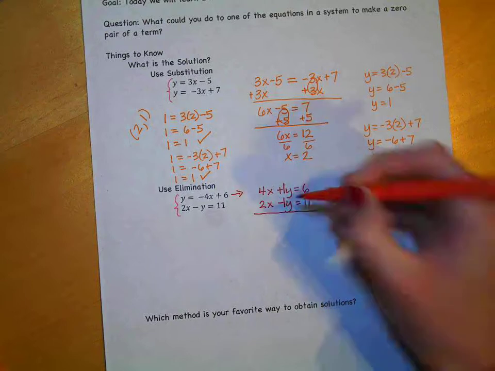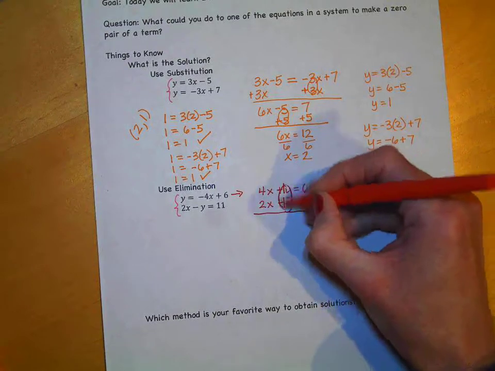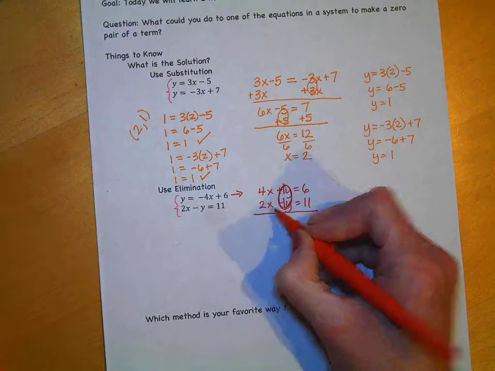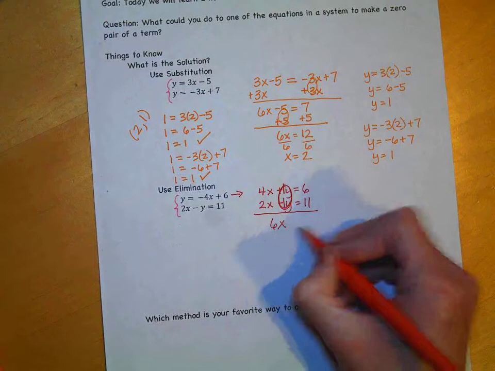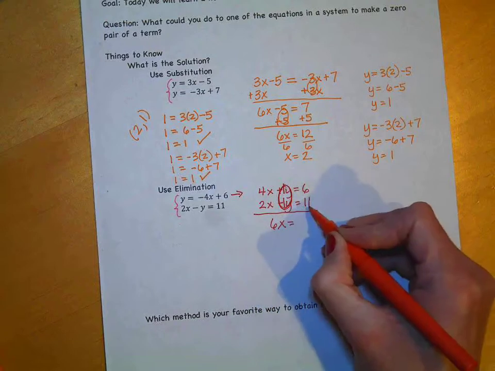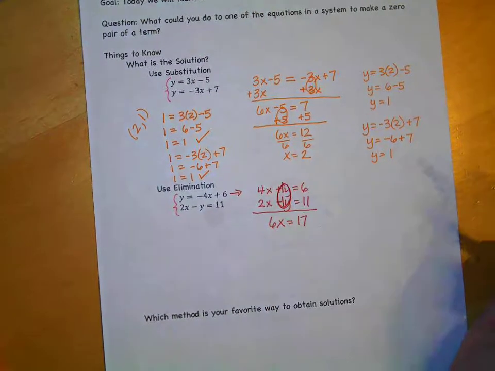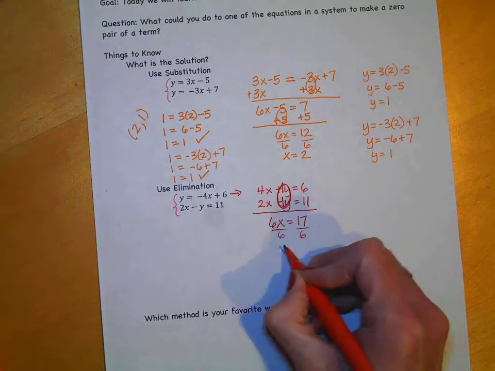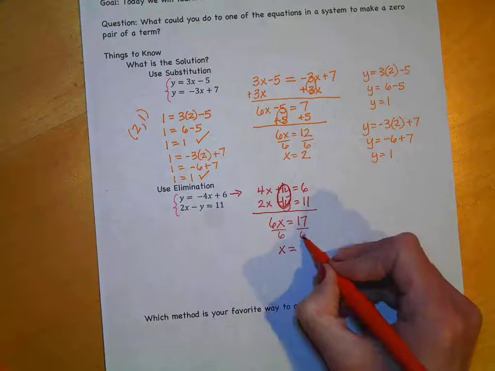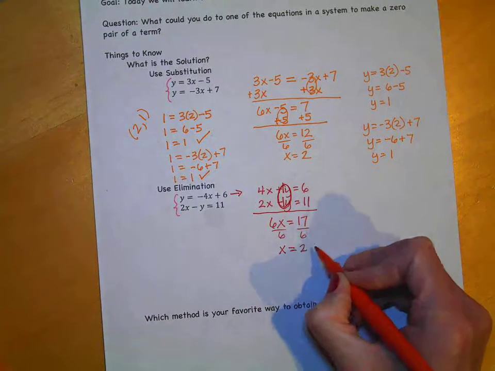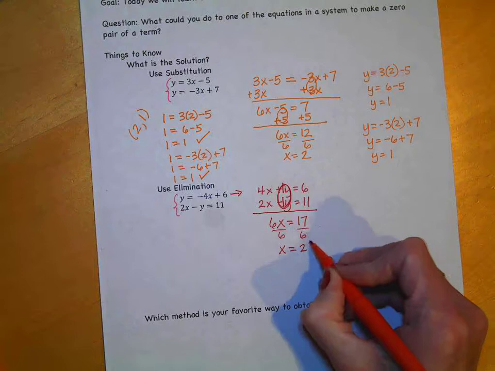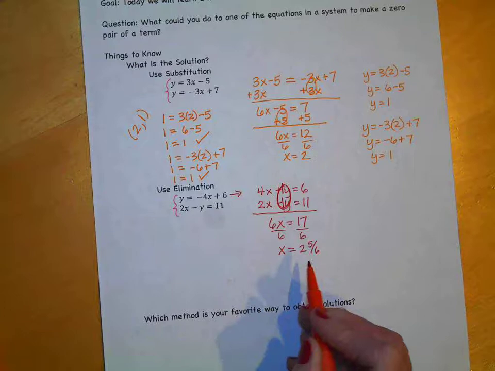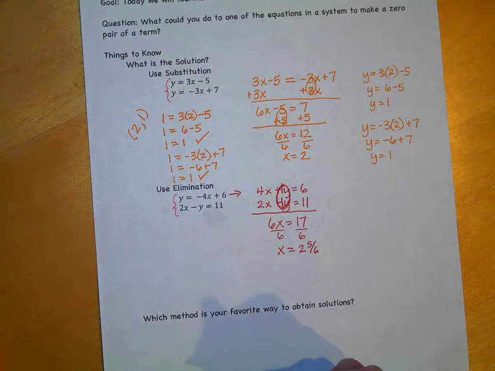Since we have a whole entire term that is opposite of each other, they become a zero pair. So now they're gone. And all you have to do is combine them. So 4x plus 2x equals 6x, and 6 plus 11 equals 17, right? And so now we can solve for x. So we're going to divide by 6 on both sides. So x equals 17 over 6, and 6 goes into 17 2 times, which is 12, and that would be 5 sixths. So now we know that x equals 2 and 5 sixths.